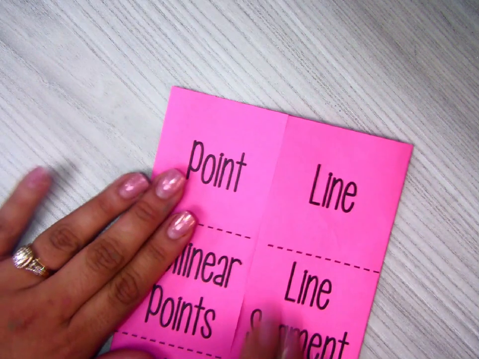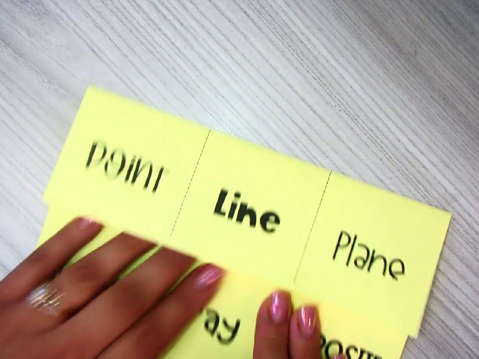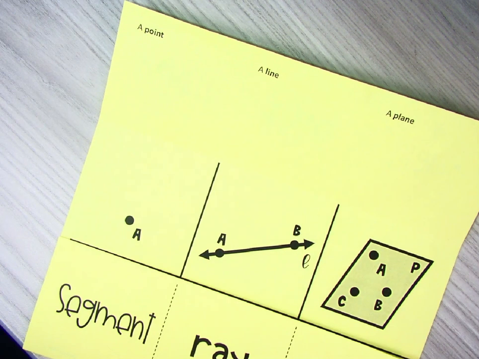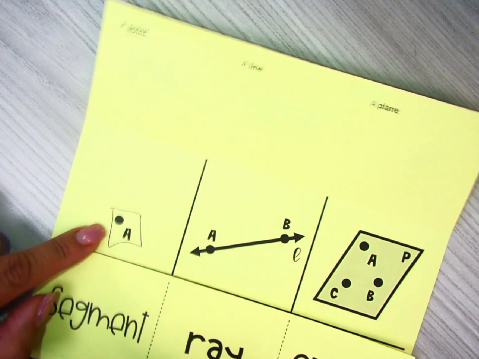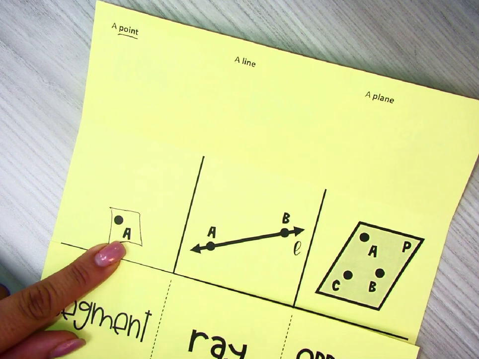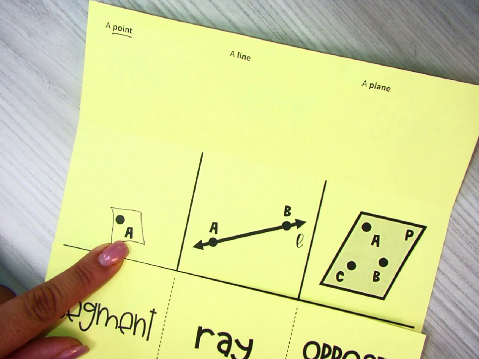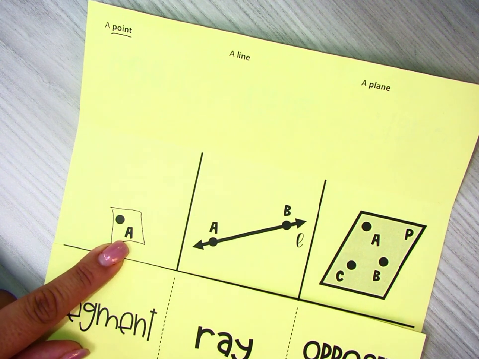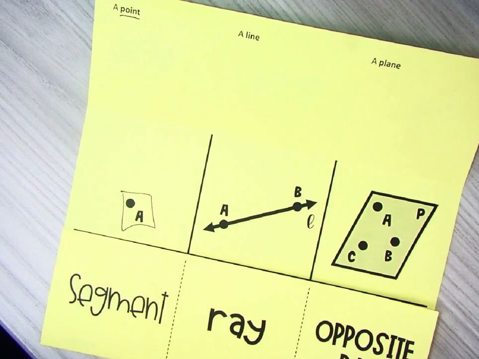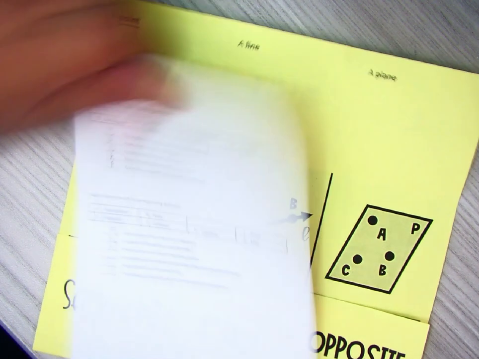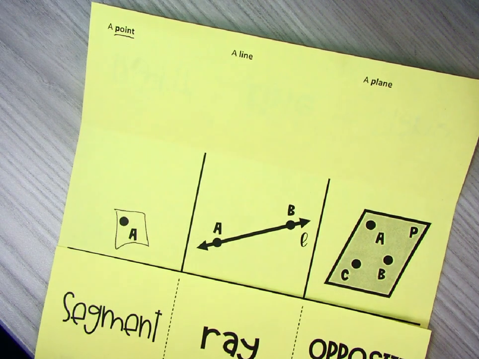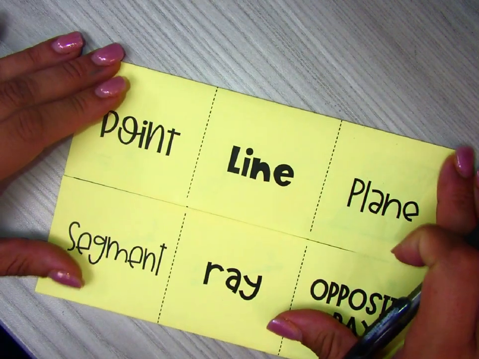All right, so first let's start with the yellow. On this foldable, you have visual representations of what these words are. And we talked about a point just being a point, a dot with a letter next to that. And what you're going to be doing is identifying or speaking math language in the questions that you may be given. So, for example, you may be given descriptions like this where you have to identify the definition, or they're going to ask you to find things with the vocabulary that you have here.